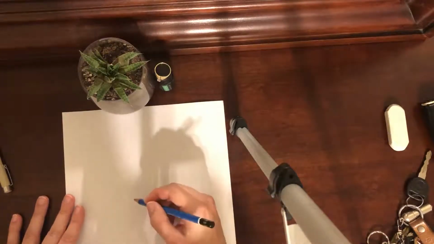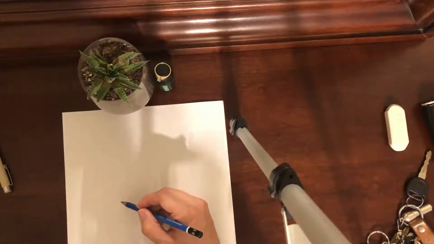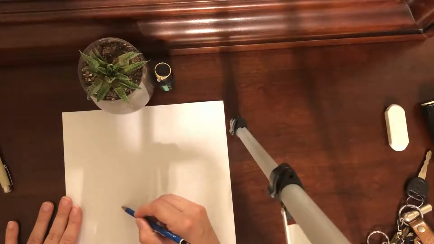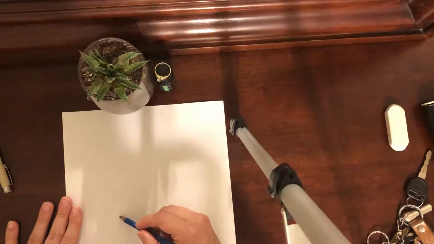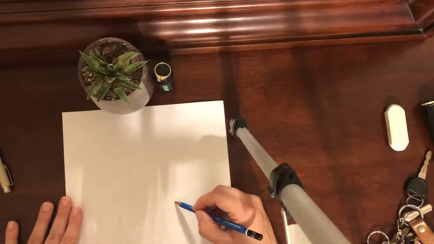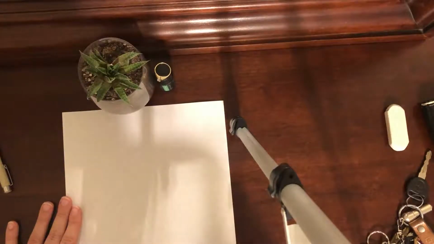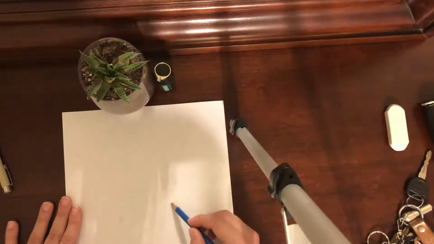So I'm just going to start sketching out my objects, and this drawing practice and project is not focused on drawing as much as it is on the elements of art and the principles of design.